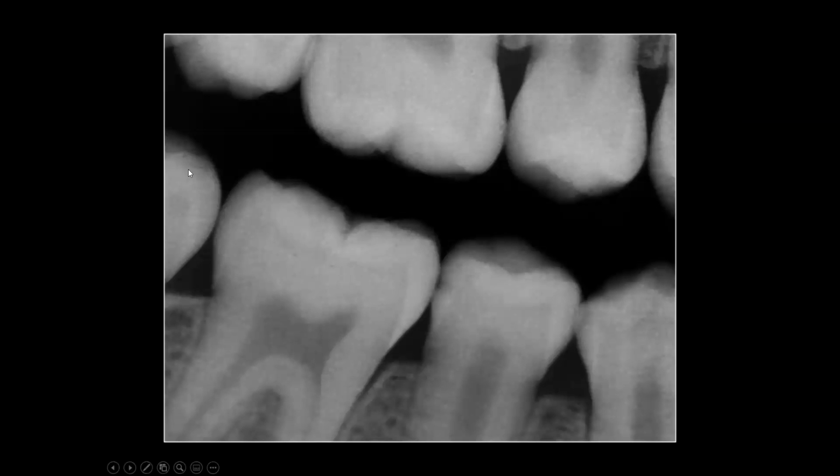When we look at the x-ray, this is showing you tooth number 29. If you look at number 29 here, you'll see this area here. That is an incipient lesion. It hasn't broken past the DEJ.